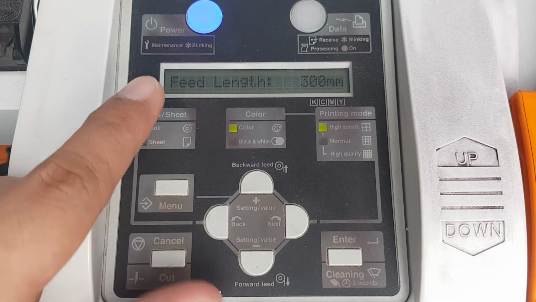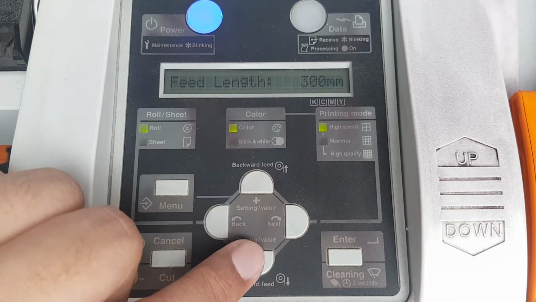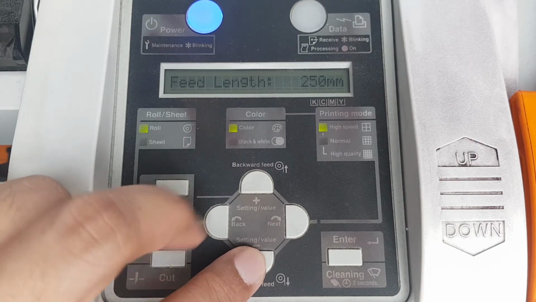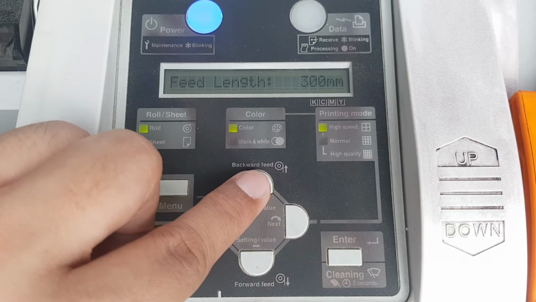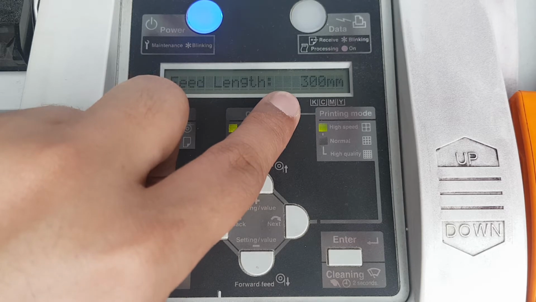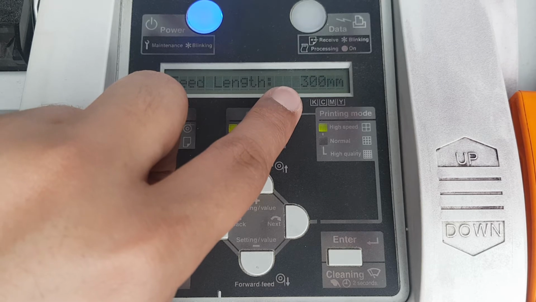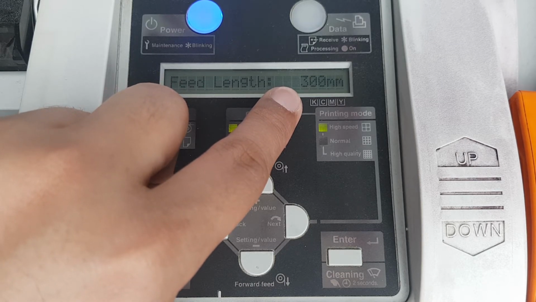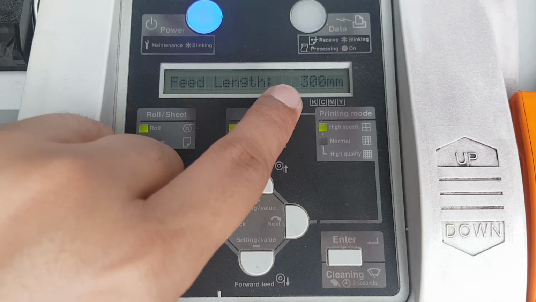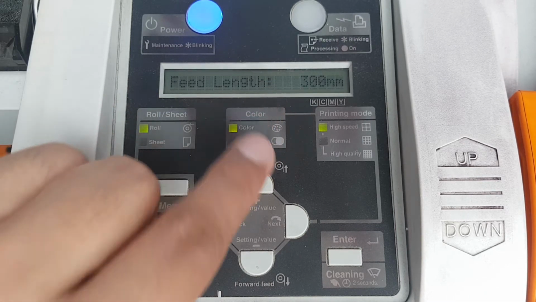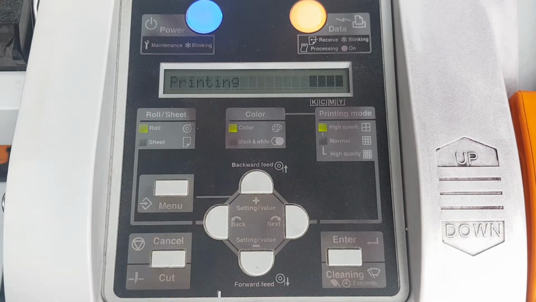So it will be asking you for a feed length. Usually the default is like 250. Just press up or down; you need it to be 300. The higher the number you put here, the more accurate it will be in getting the PF. Usually I set it to 300, and then I press enter again. Now it will be printing.